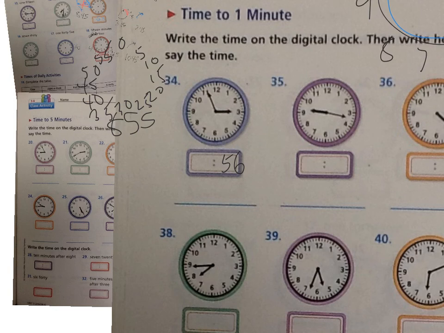But it can't be 3:56 because 3:56 means it's almost 4. And the short hand's nowhere near the 4. So it must be 2:56 here. So sometimes you can just look at it and say, yeah, that can't be 3:56. Because for 3:56 the short hand would have to be pointing almost right at the 4. Instead, it's pointing right at the 3.